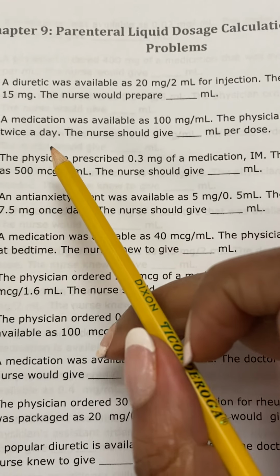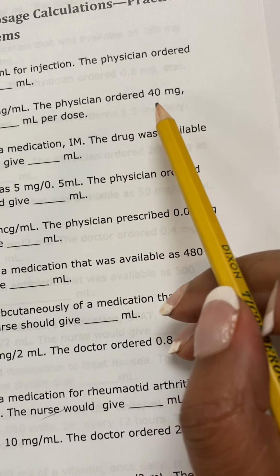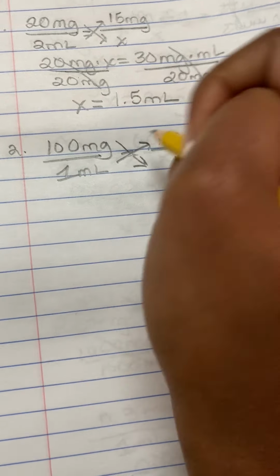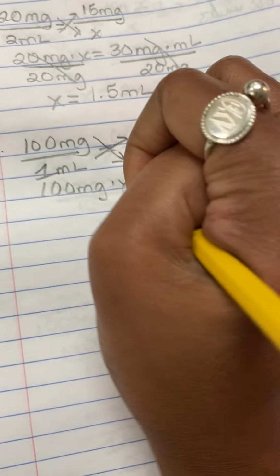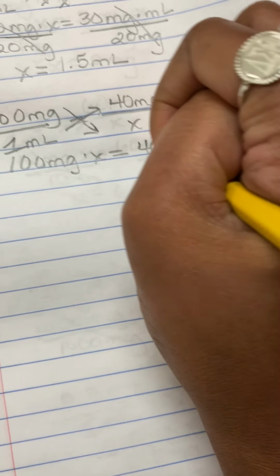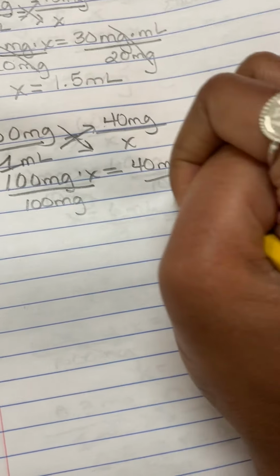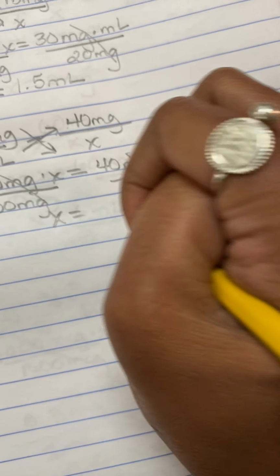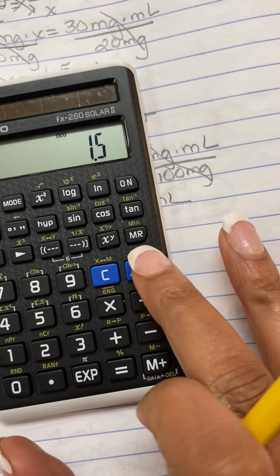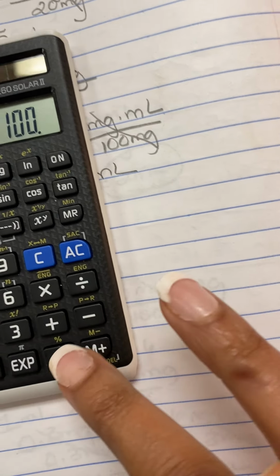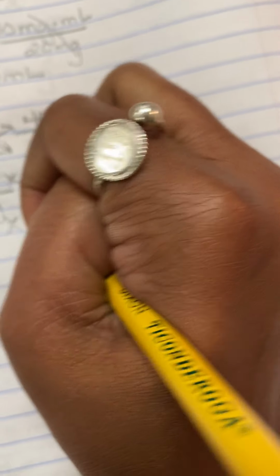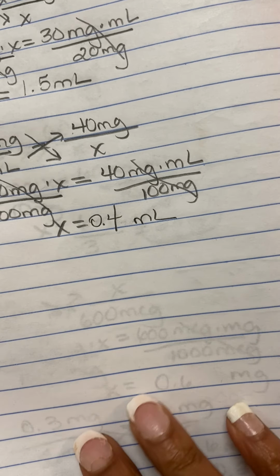Come back over here to read the rest of the information. The physician ordered 40 milligrams. So here, milligrams goes at the top in the numerator over x. Now you want to cross multiply. So 100 milligrams times x equals 1 times 40 is 40 milligrams times milliliters. Next, I want to divide both sides by 100 milligrams. I want to isolate the variable, which is x. Cancel that out, so that only leaves you with milliliters. So 40 divided by 100 is 0.4 milliliters. Okay, 0.4 milliliters.